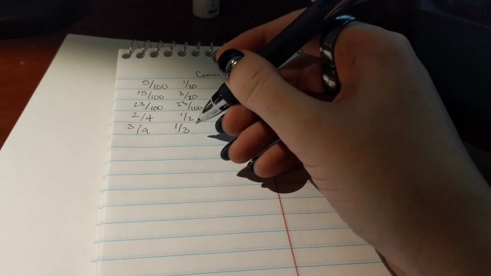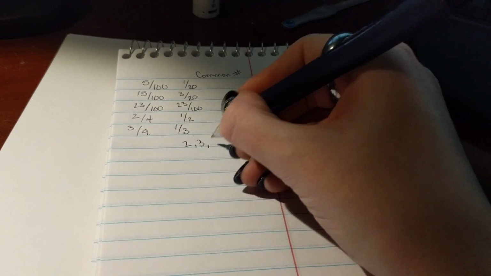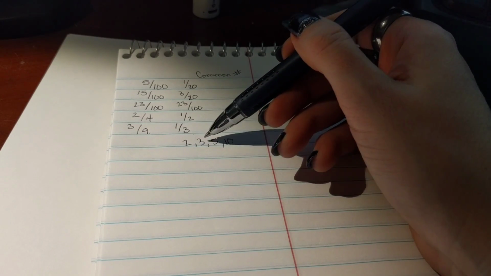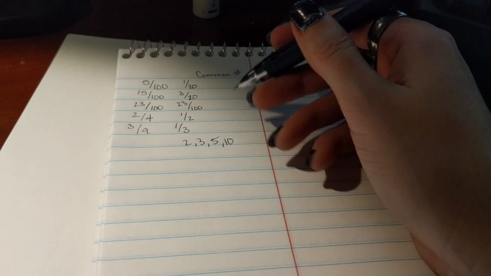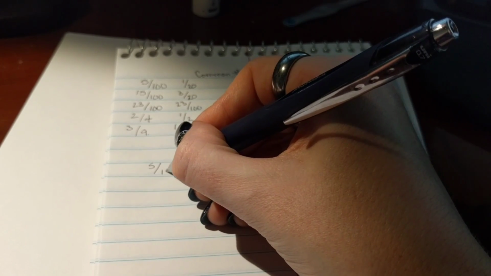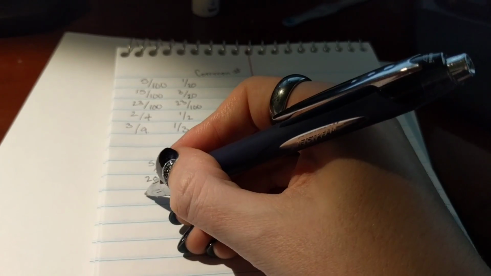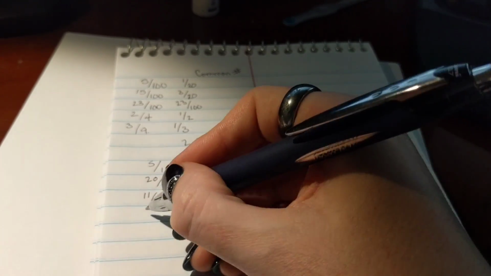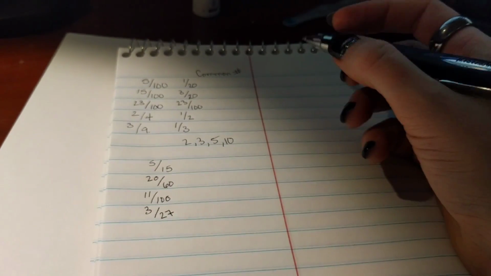The trick that I do is that anytime I try to reduce these numbers, I'm usually looking for 2, 3, 5, and 10. And if I can reduce both of the numbers by one of these, then I've got something to reduce it by. So go ahead, and I'd like you to practice with 5 over 15, 20 over 60, 11 over 100, and 3 over 27. Practice with that and let me know what you get.